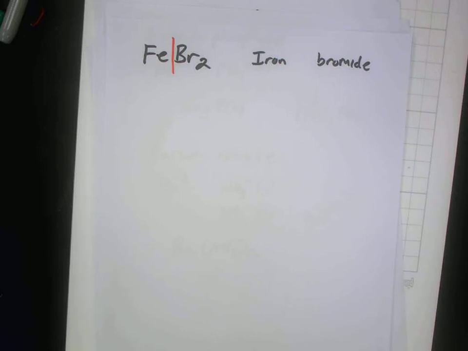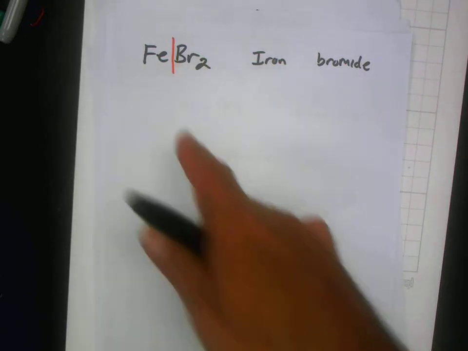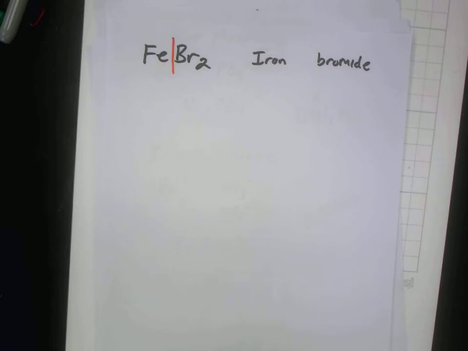But there's something missing. If you just told me that it was iron bromide, there wouldn't be enough information. Anybody know why? Because iron has two versions of it. Yeah, there's two versions of iron. Right? There's two versions of the majority of transition metals. So we got to say which one is it. Okay. So is FeBr2 iron 2 or is it iron 3?